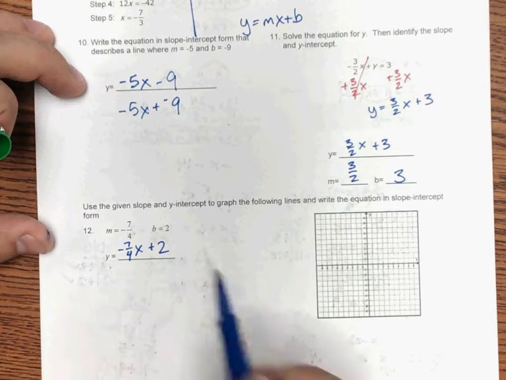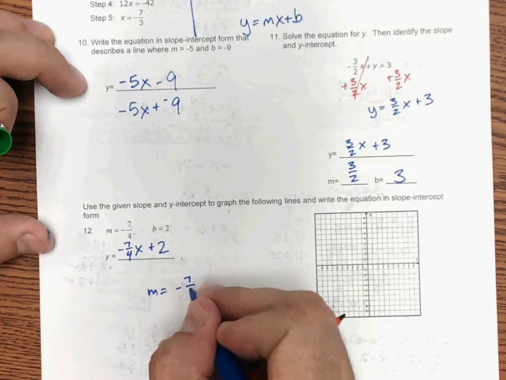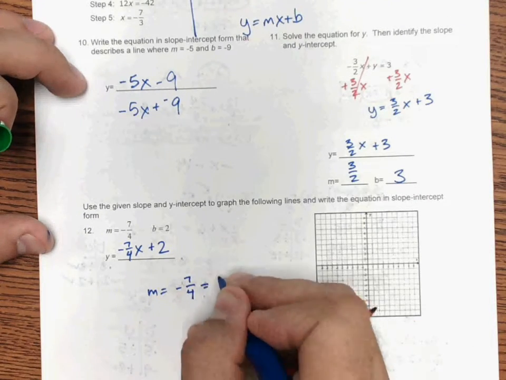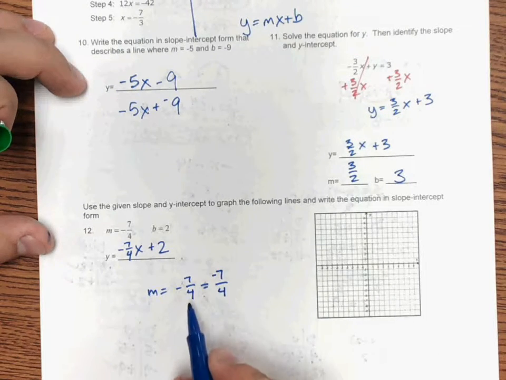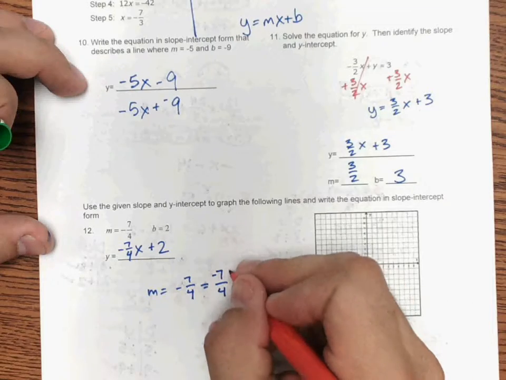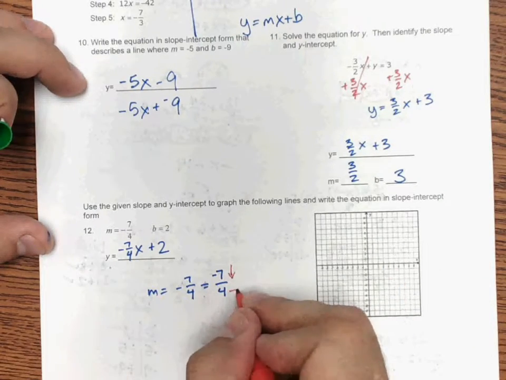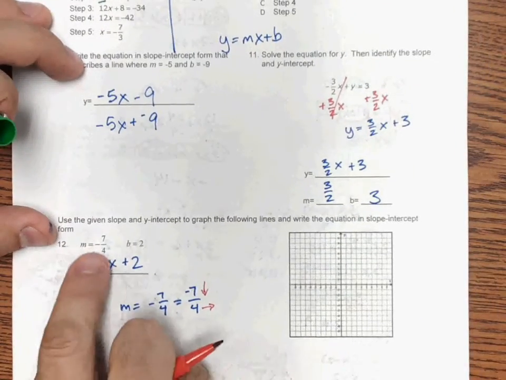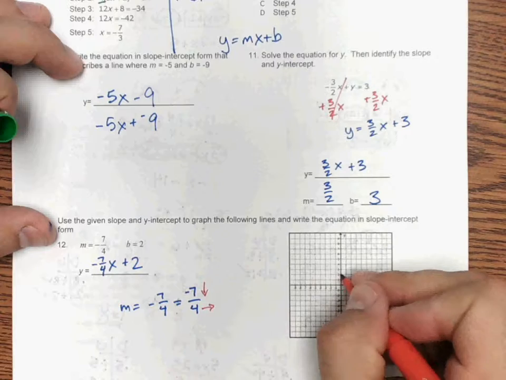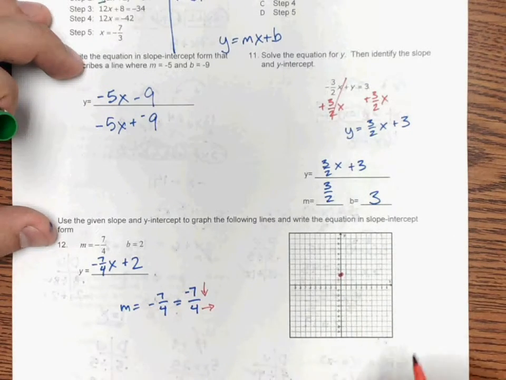Now, here's where we have to look a little bit more closely. If this is negative 7/4, remember we want to put that negative into the numerator. These are equal statements, but that way it tells us that my rise is negative 7, which is down. My run is positive 4, which is to the right. Now, I need to start with the y-intercept, which is 2, so I go to the center, I'm going to go up 2, then I'm going to go down 7 spaces and right 4.